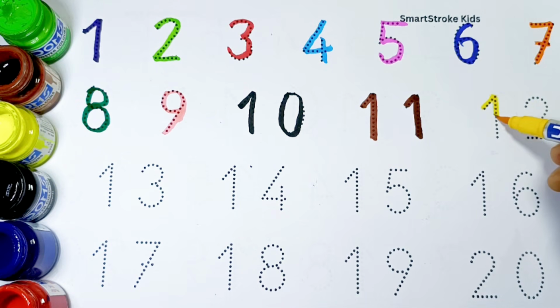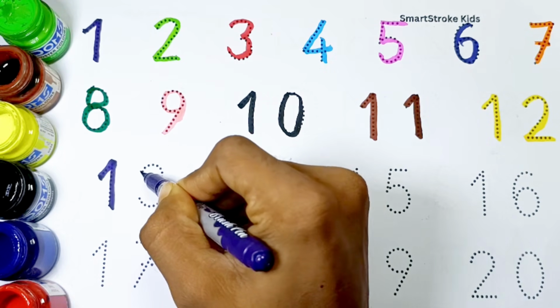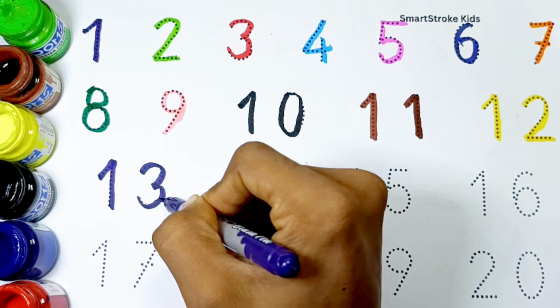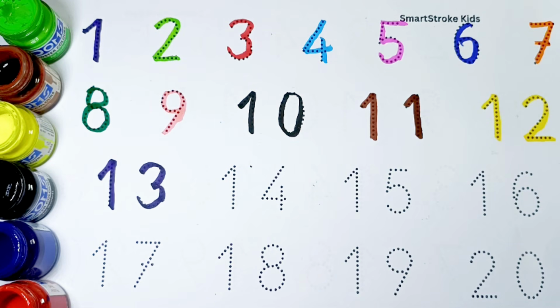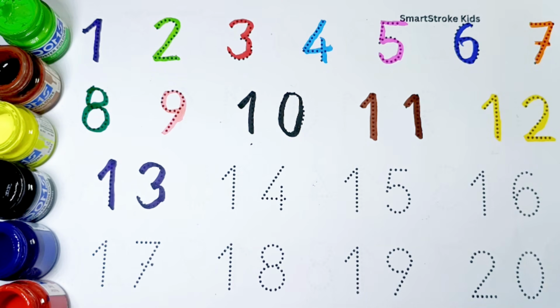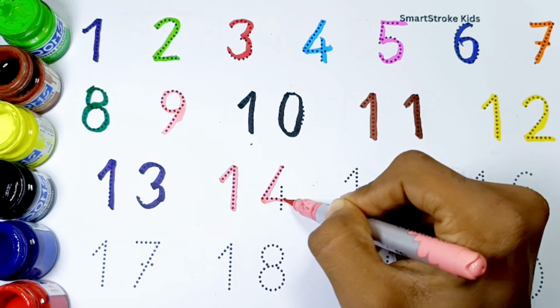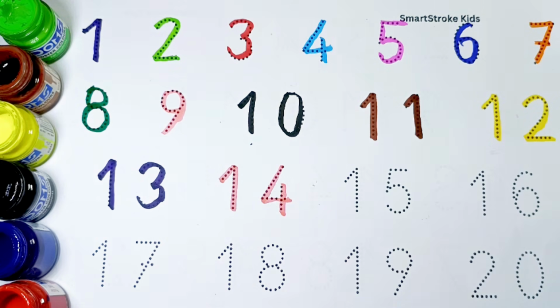Nice color. 12. The numbers of 12. Kids, now you draw 13. The numbers of 13. Kids, now you draw 14. The numbers of 14. And again use light pink color. 14. The numbers of 14. Kids, now you draw 15.